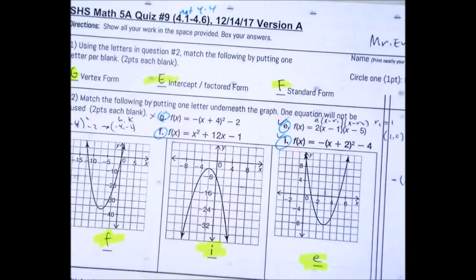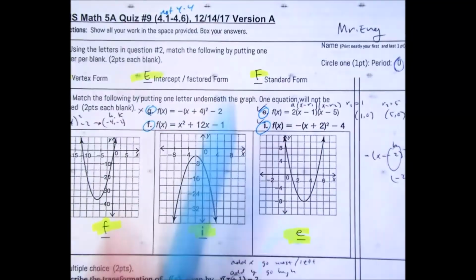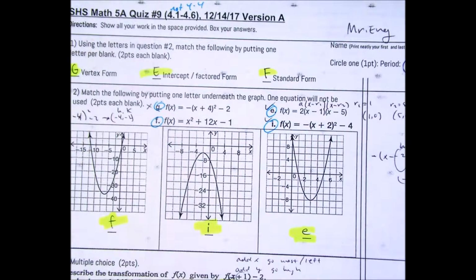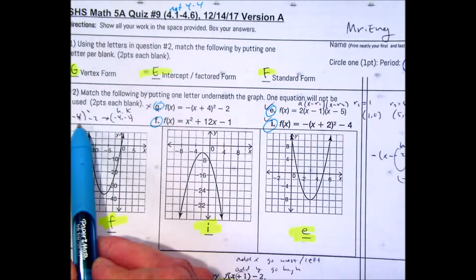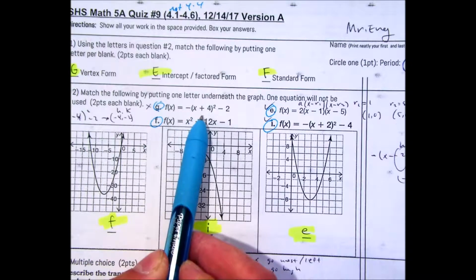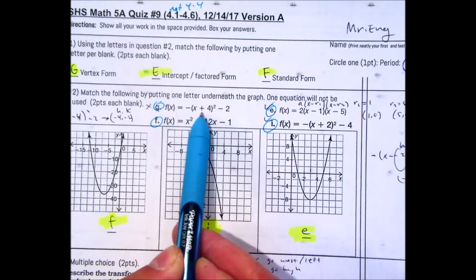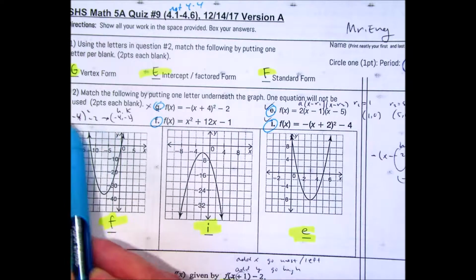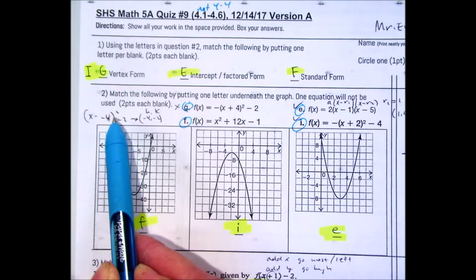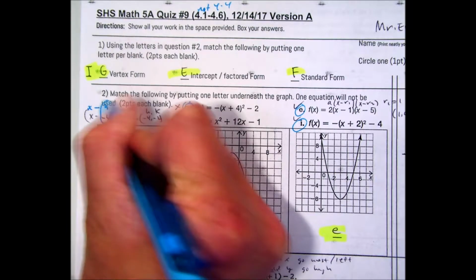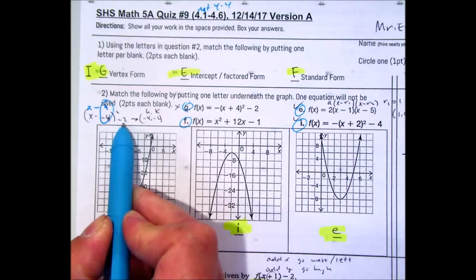Question number 2, match the following by putting one letter underneath the graph. One equation will not be used. The hardest one, because there's 2 vertex forms, I have negative x plus 4 squared minus 2. So anytime you see the plus sign, just write it with 2 negatives. Because then that tells you your h value there is negative 4 and your k value is negative 2.